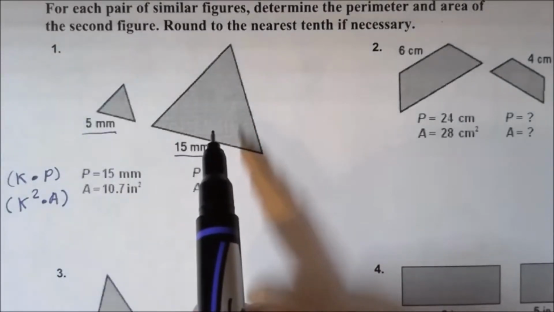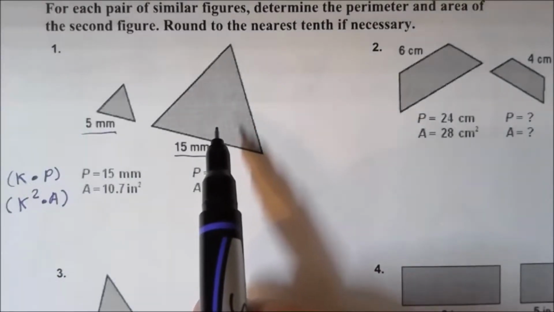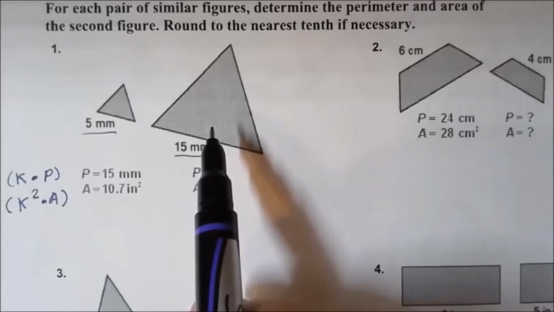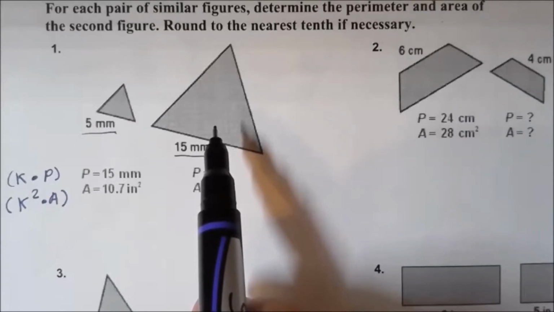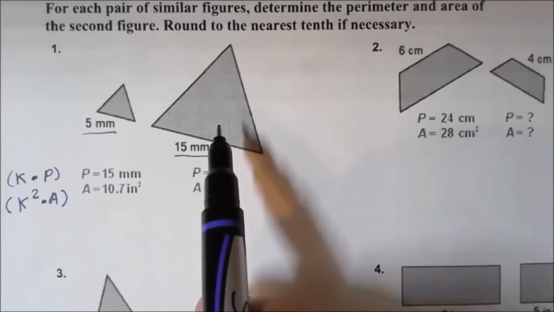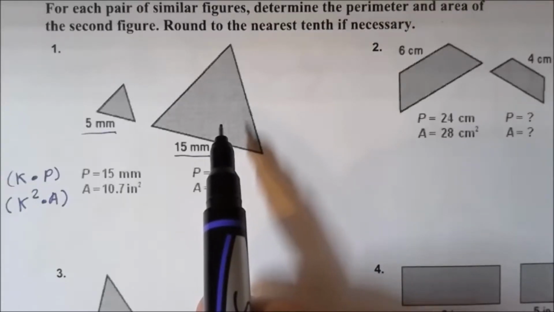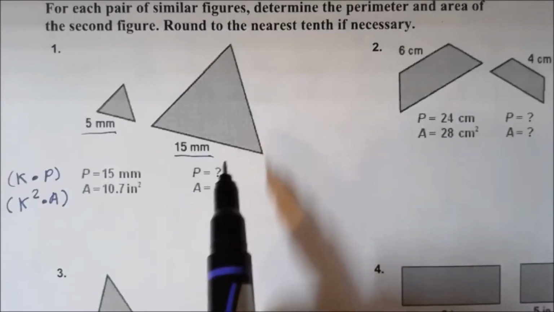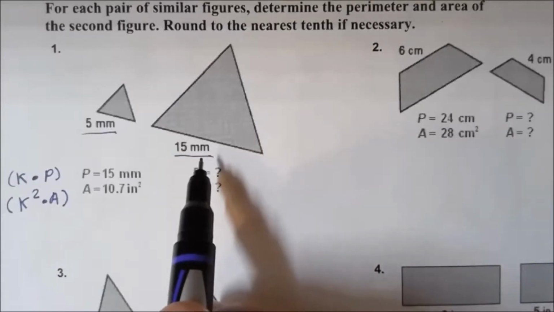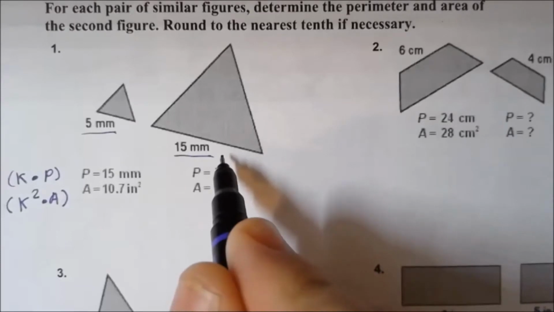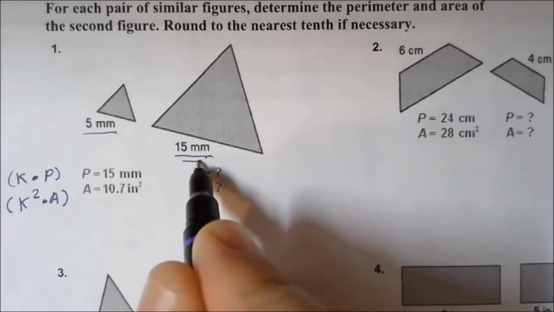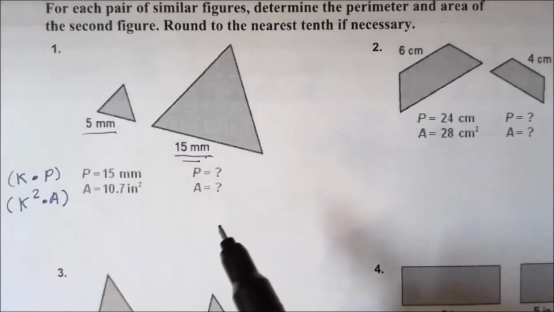Our figure grew larger. So the scale factor is going to be greater than 1, because values greater than 1 enlarge our figure, and values less than 1 shrink it. The easiest way to find our scale factor is to take the new image, which is 15, and divide it by the old.